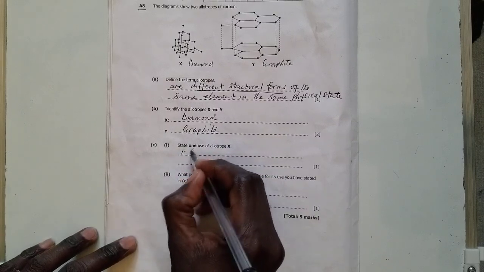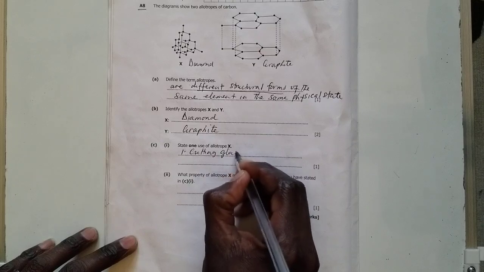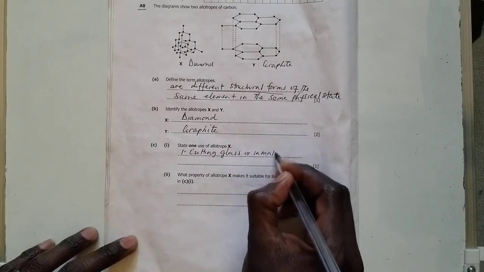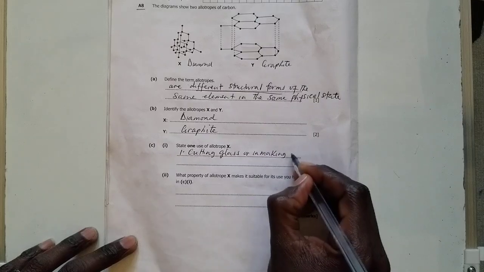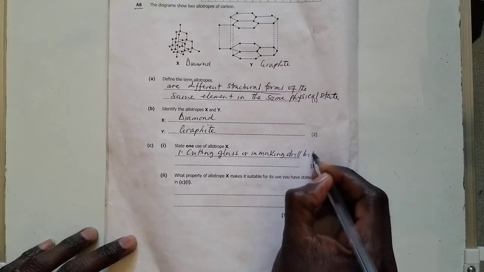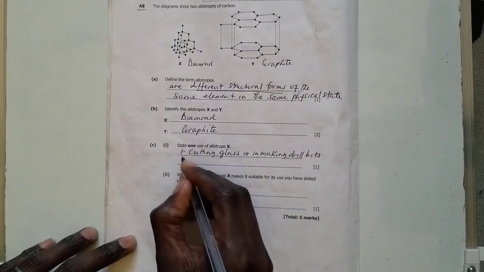Diamond has got so many uses. One, you can use it for cutting glass, or in making drill bits. So you can make drill bits for drilling hard rocks due to its resistance.